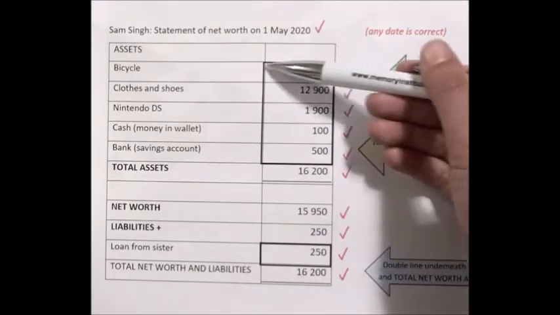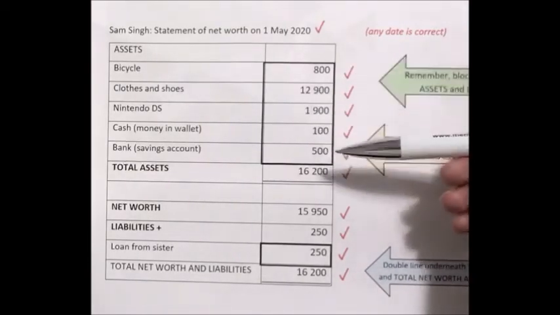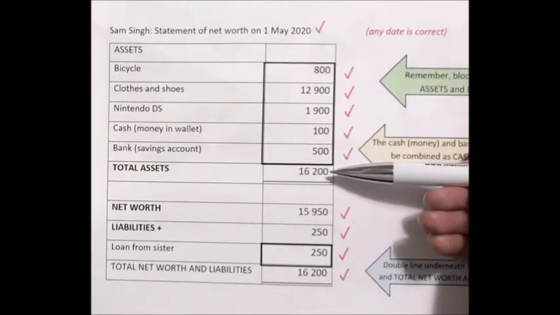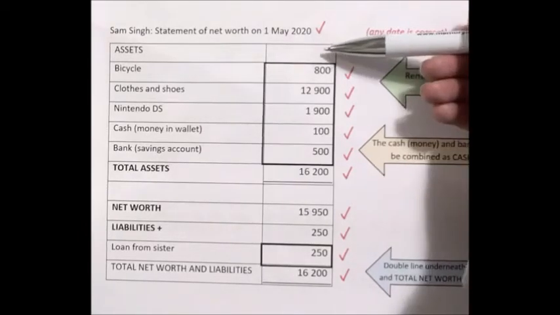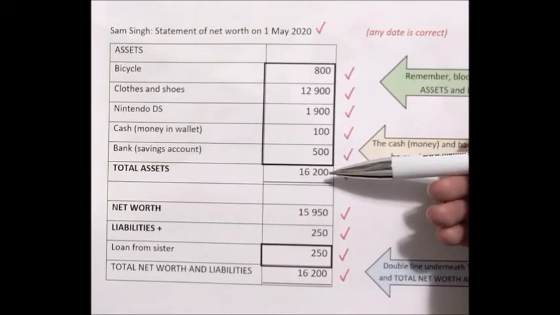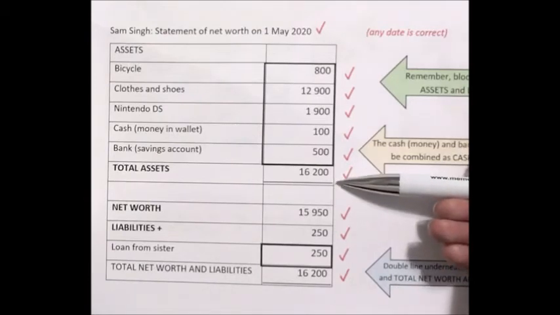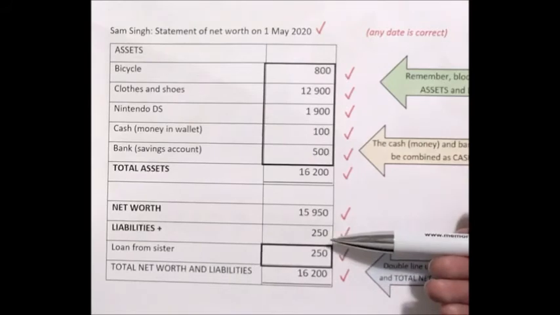Then it's important that you have a block around your assets, and then you add them together and you get 16,200. I've left out the amount at the top because I am writing it at the bottom of my assets. Okay, and then your double line showing this is your final answer for your total assets. Then we get to liabilities.